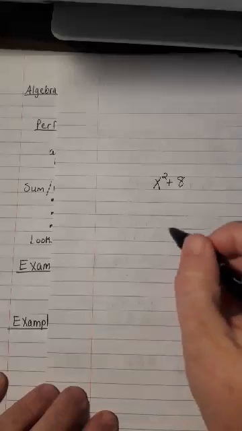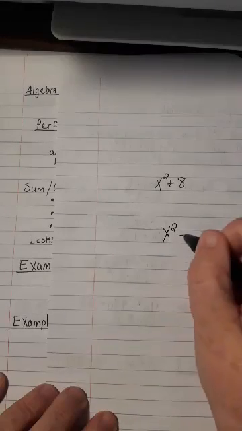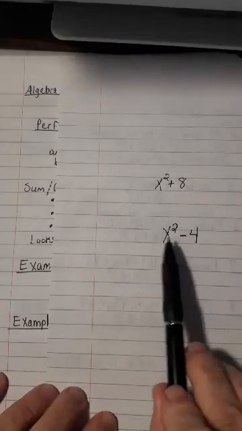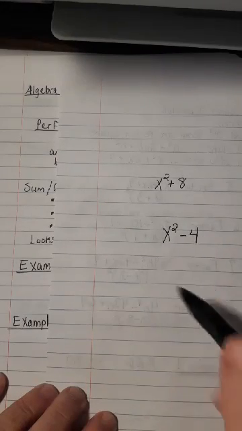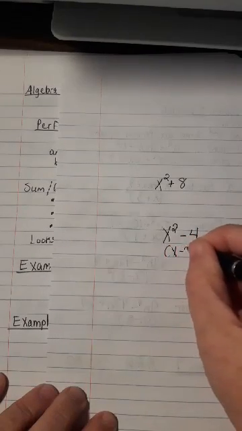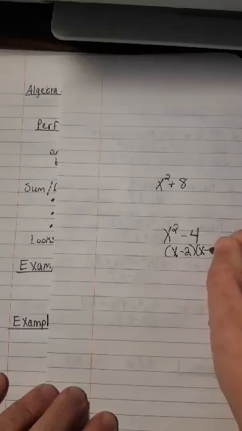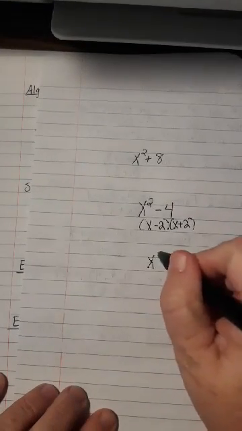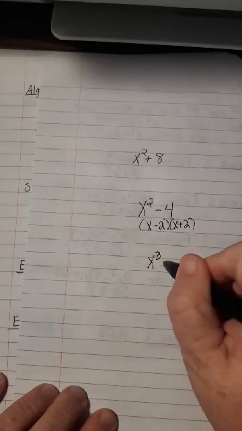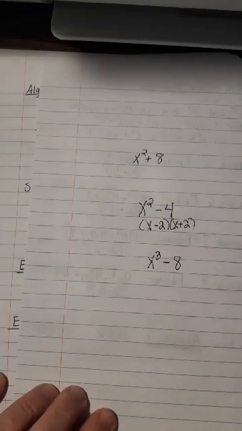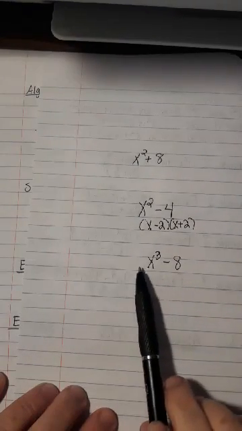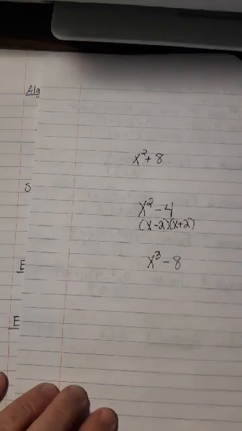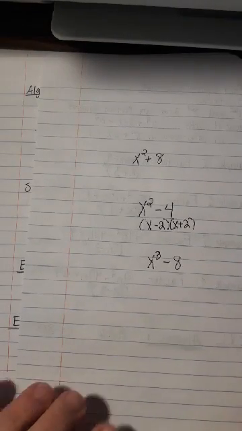If you were to see x squared minus 4, you should recognize that that is the difference of two perfect squares. So you would factor that as x minus 2 times x plus 2. But if you were to see this problem, x to the third minus 8, those aren't perfect squares. Those are perfect cubes. And so you have to factor it the way I'm about to show you in these examples.